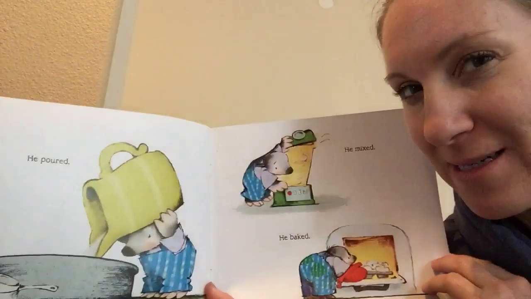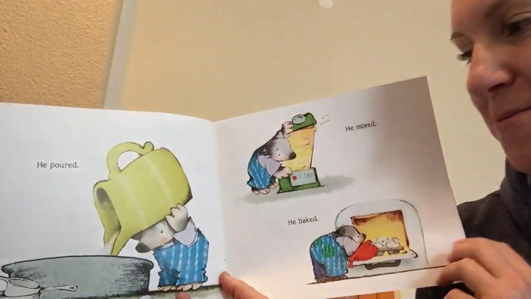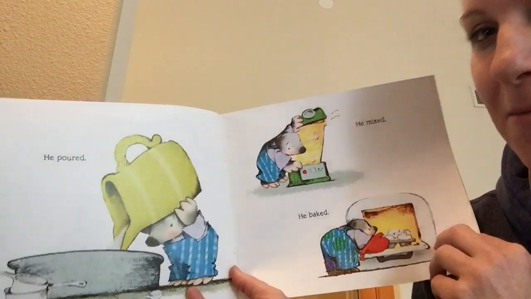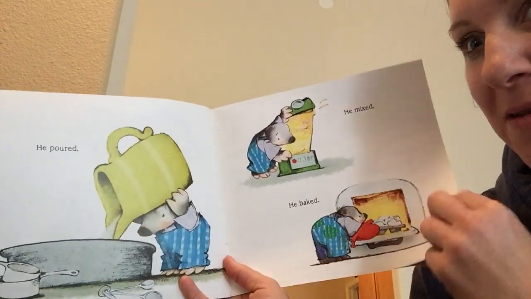Did anyone make a text-to-text connection about baking anything? Maybe a gingerbread man?